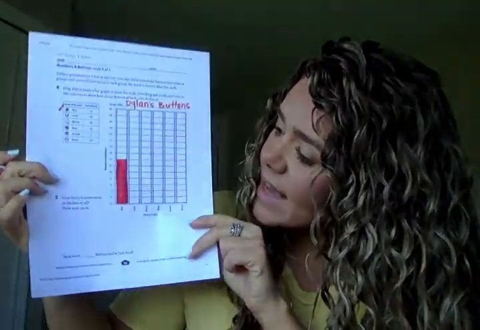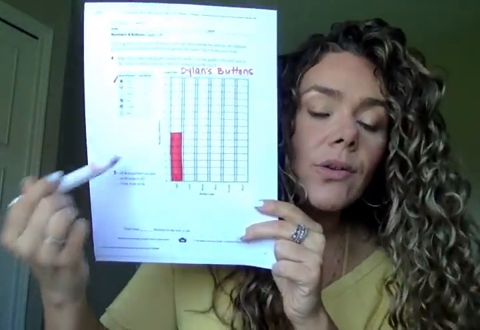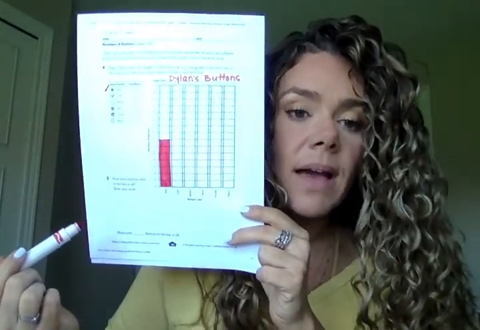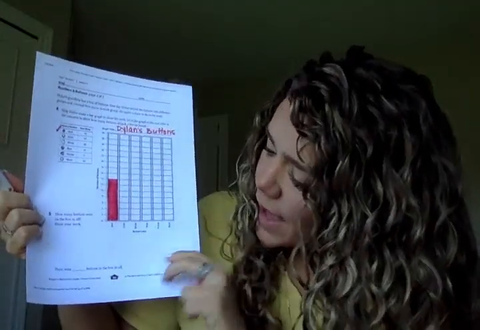Then down here it says how many buttons were in the box in all. So you have to figure out how you solve that. We've been talking about these mathematical questions. How could I go about figuring out how many buttons did he use in all? Okay, and then you're going to write the answer, and that is math today.